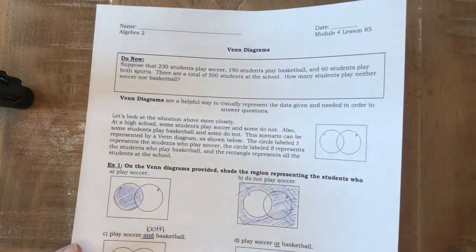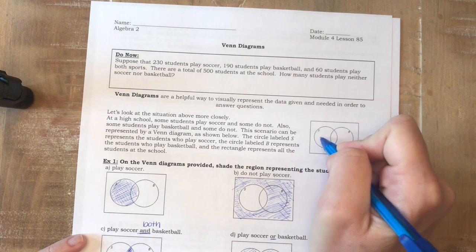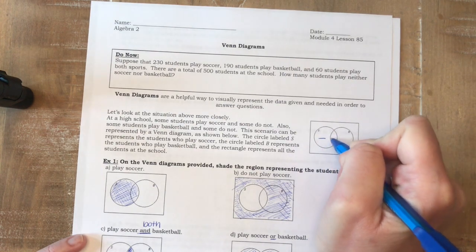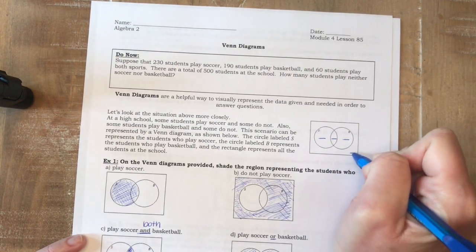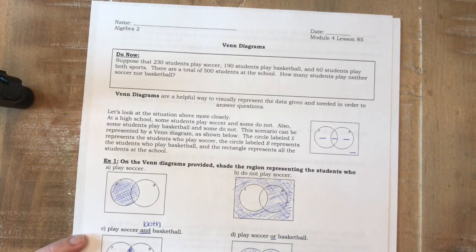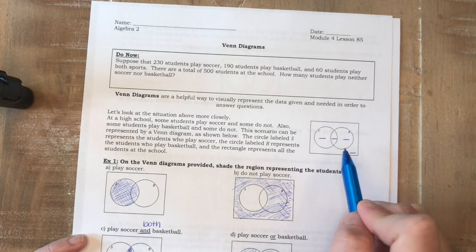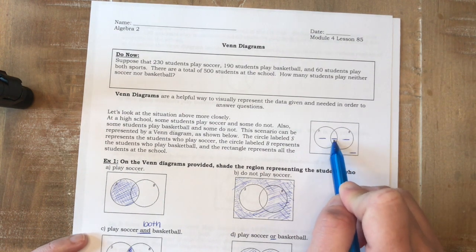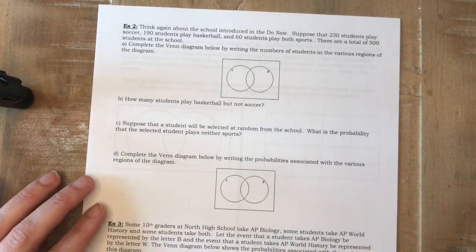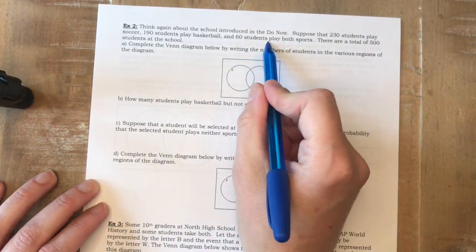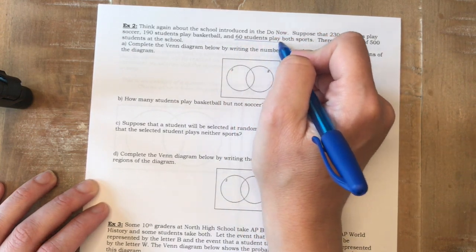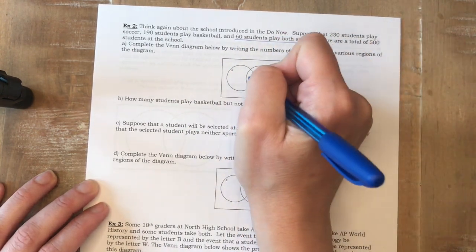So let me just go back here for a second and show you. You're going to fill a number in here, here, here, and here. So there are 4 spots you're going to fill numbers in a Venn diagram. And if you know the overlapped piece, usually that's the most helpful to fill in first. So going back to the example, 60 students play both sports. Anytime I have both, I usually start with that. So that goes in the middle.